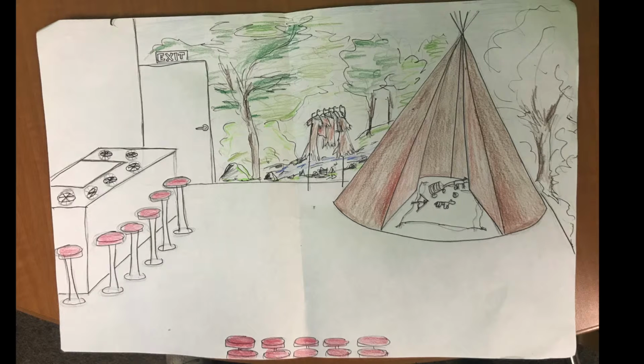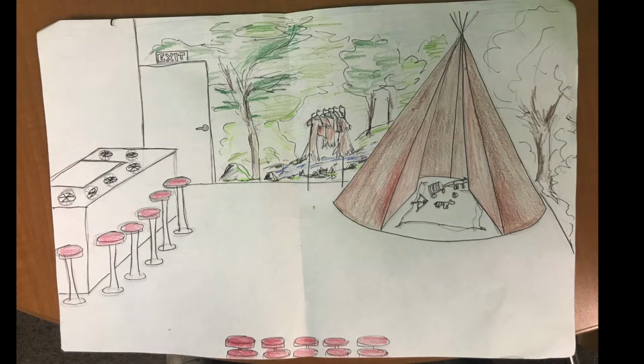Wall H and Wall I and Wall J will all feature scenery of the beautiful landscape and trees that Native Americans saw on their journey to Oklahoma.